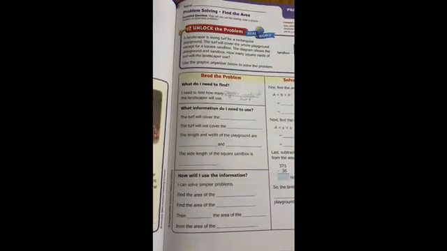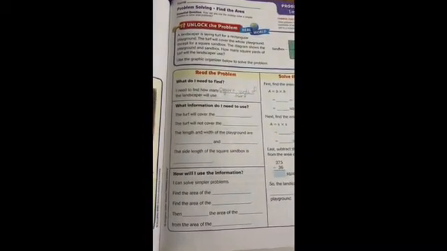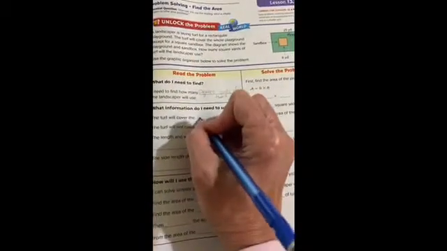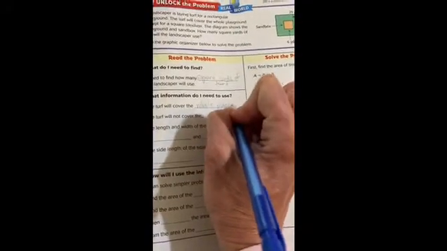So what information do I need to use? The turf will cover the whole playground. The turf will not cover the sandbox.